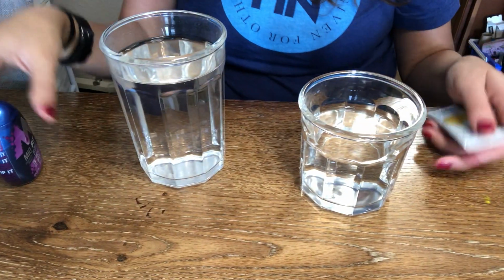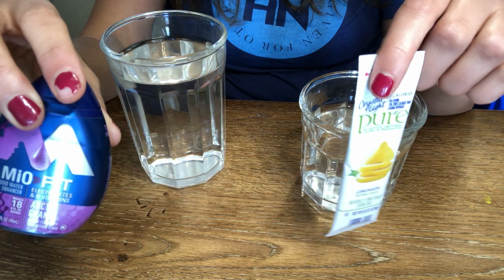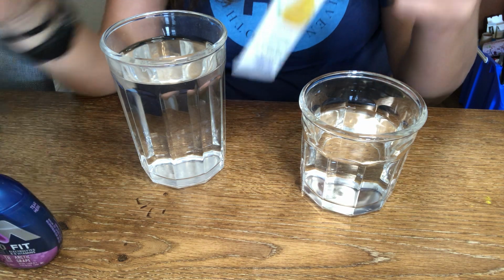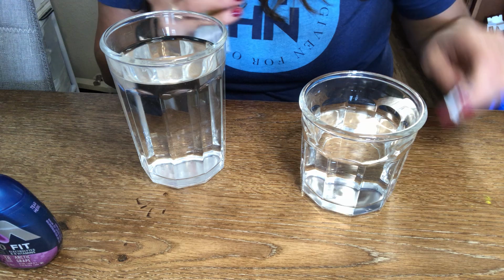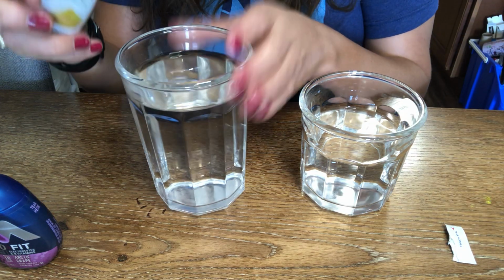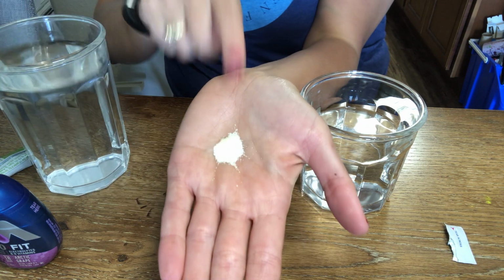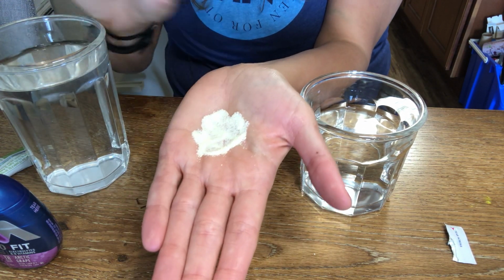I have 2 glasses of water here, and I have this liquid drink mix, and then I have this powdered drink mix that would be considered a solid. So if I open this drink mix, tear that open, so if you look at it, let me show you what it looks like. Looks like this right here. So it's sugar and probably powdered lemon and some other things, right?